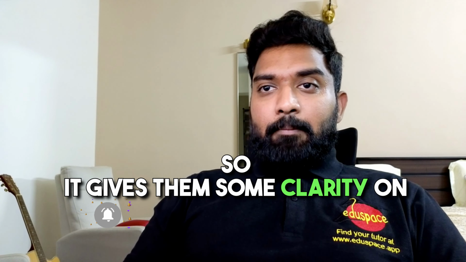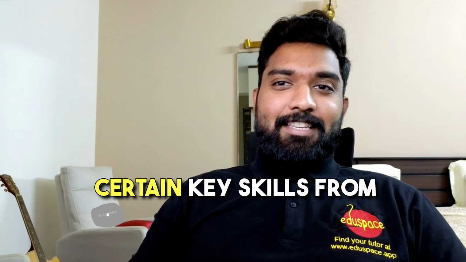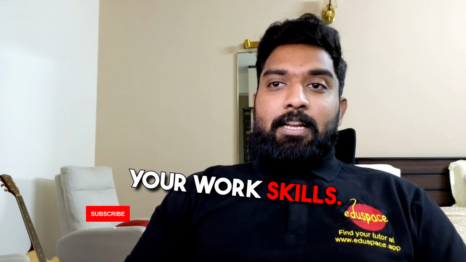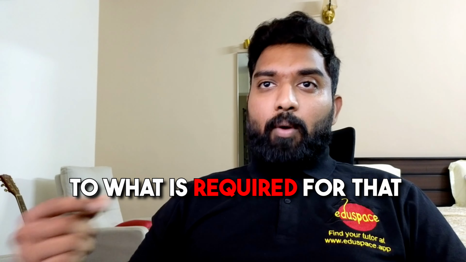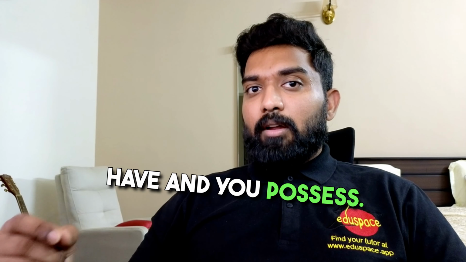So it gives them clarity on whether you've just copy pasted certain key skills from somewhere which don't resemble your work skills. It gives an idea of what is required for that role, as well as clarity on the skill set that you possess.